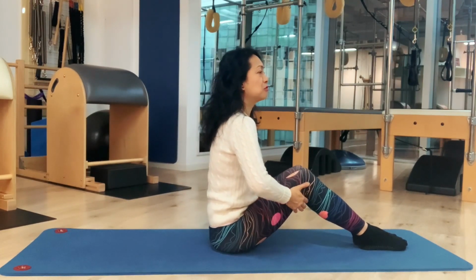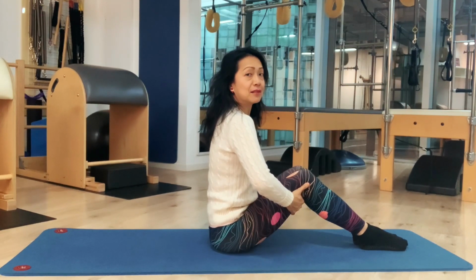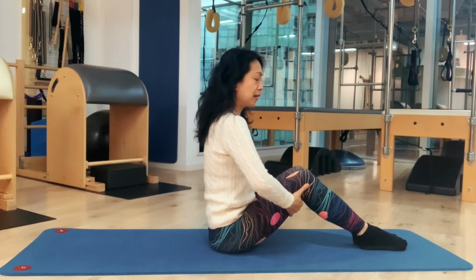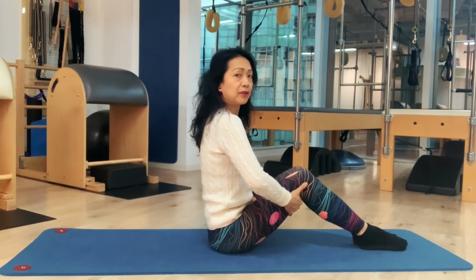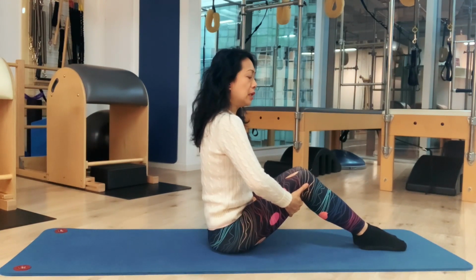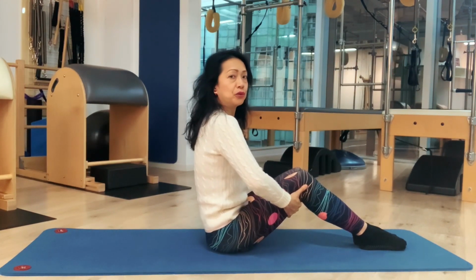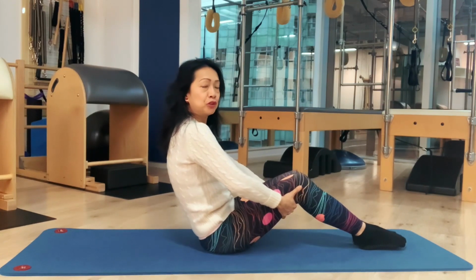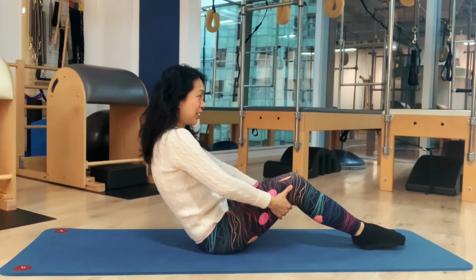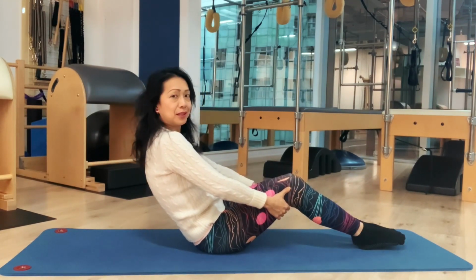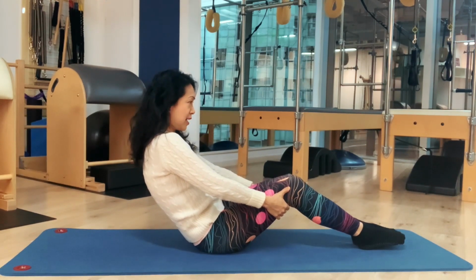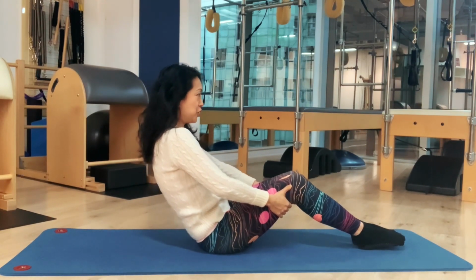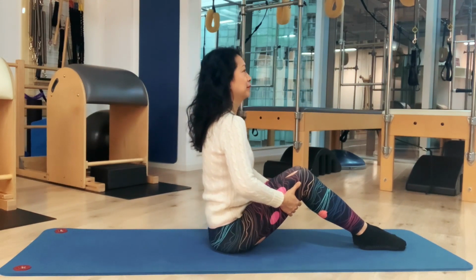Okay, now you're going to just do an easy curl back. Have your hands behind your thighs here, grabbing the back of your thighs while your legs try to push away. All you need to do is just curl back. You don't need to go very far. Just curl back up to here. That's it. Just stay. Take an inhalation, exhale to come up.